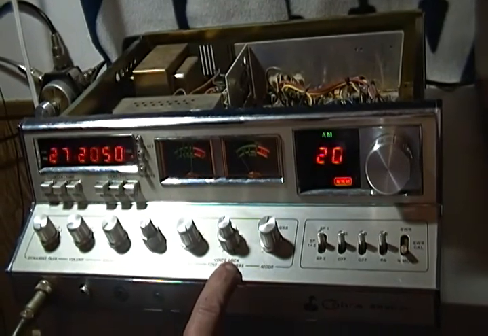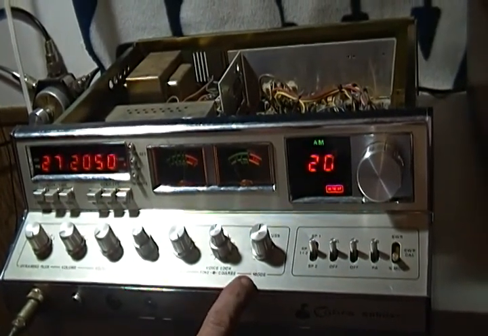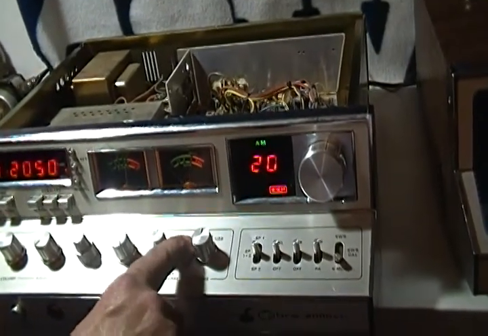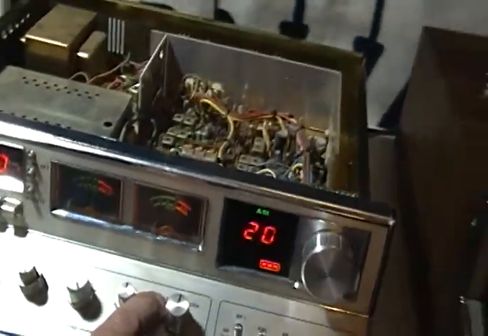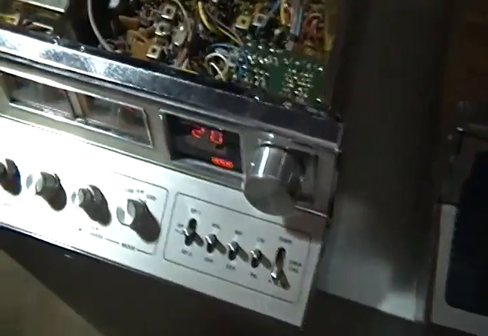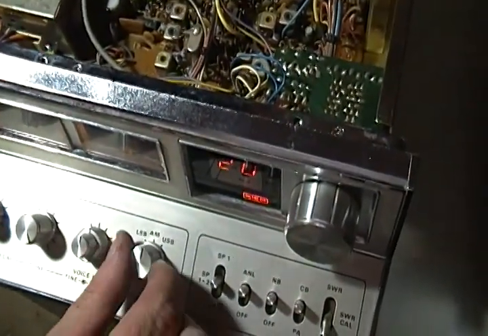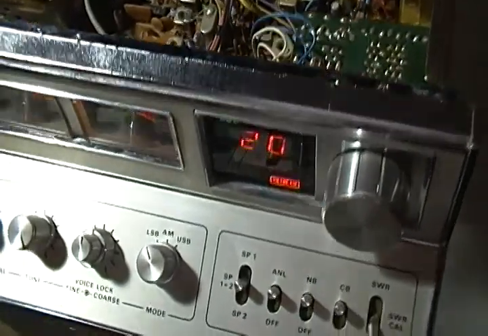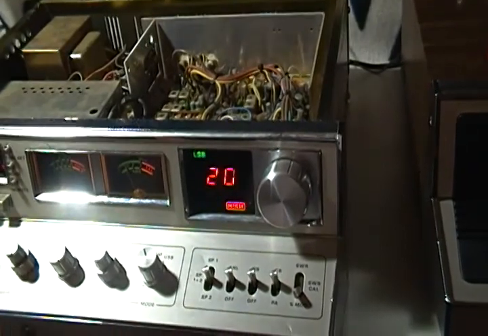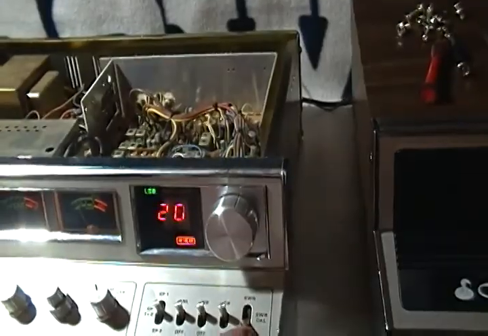You have your voice lock, which helps you slide on sideband. And if you see on the last knob right here, it says SSB, LSB, AM, and USB. Well, you can't see that unless I go like this. There you go, right there. As I go to LSB, it shows LSB on the lights above channel 20, and the needle is moving.